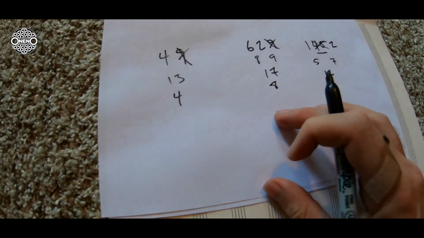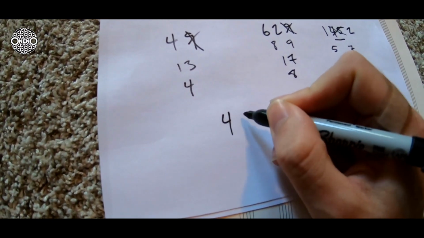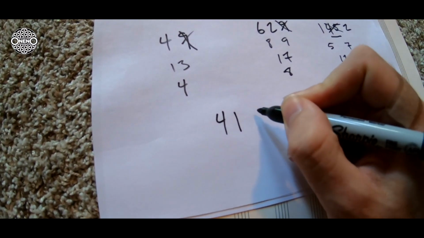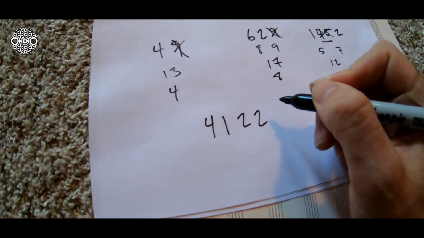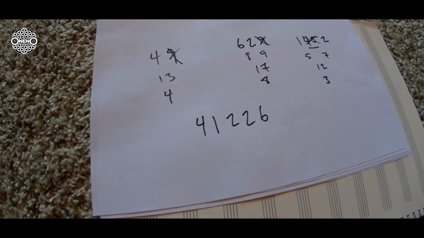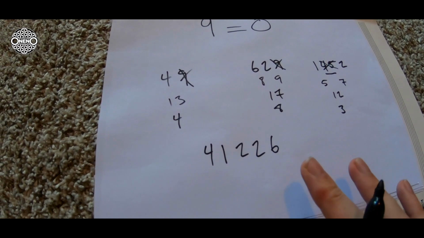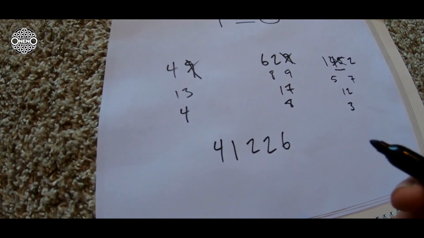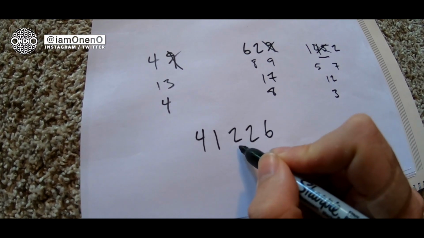So let's look at another example. Let's say we have the number 4, the number 1, the number 2, another 2, and then a 6. So let's do this one the fast way. Let's find the 9 and make it a 0. So if we see here, we have 4, 5, 6, 7, 8, 9.